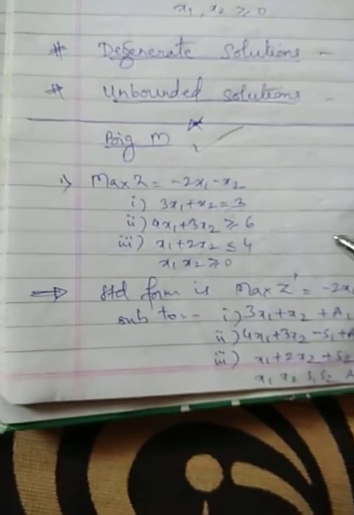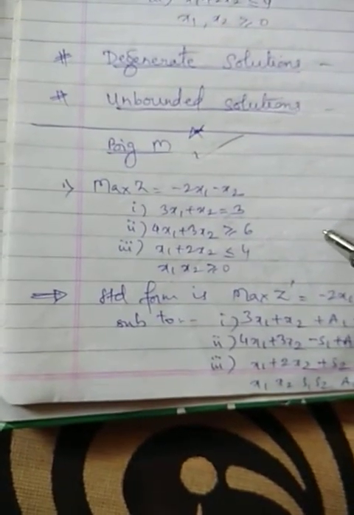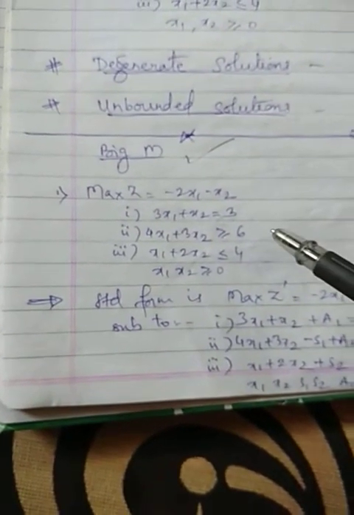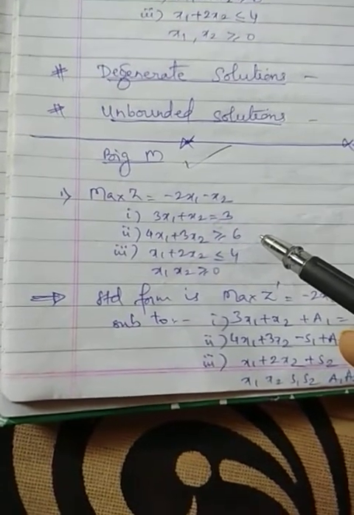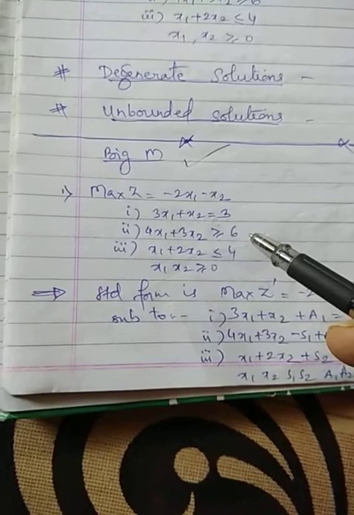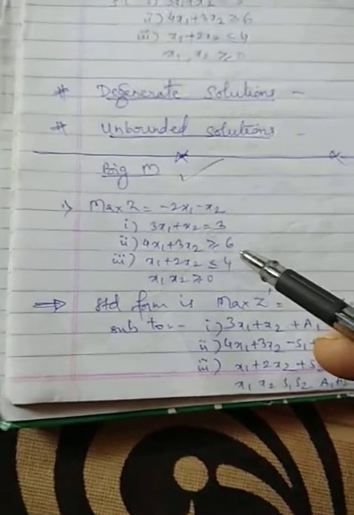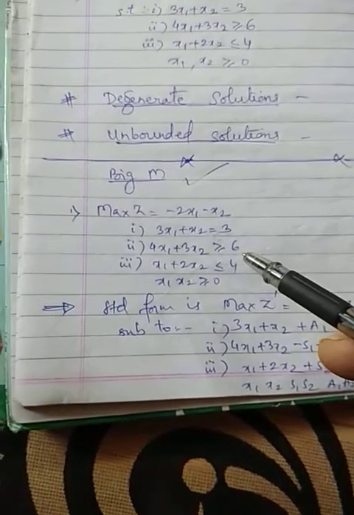Now if you see this LPP, there are three constraint equations. All the three constraint equations are not less than or equal to. So the first equation is equal to, second is greater than or equal to, and the third is less than or equal to. Hence we can go for the Big M method.